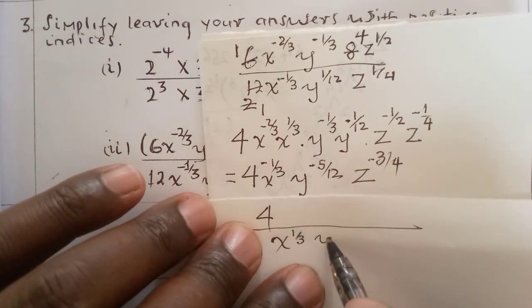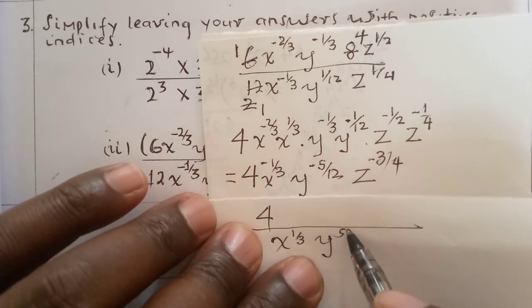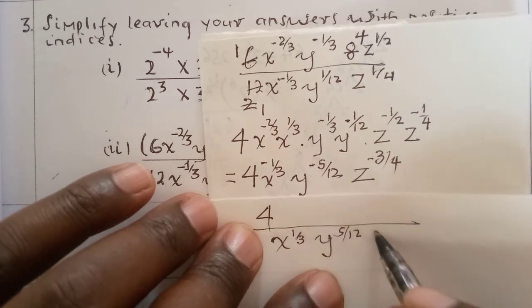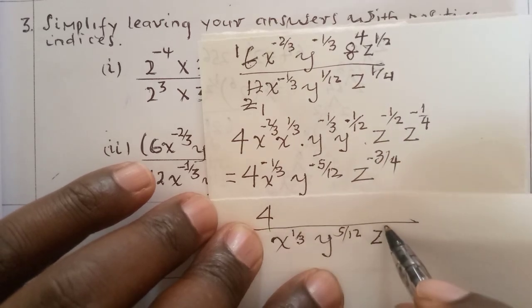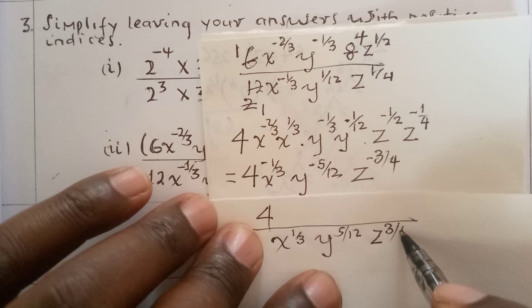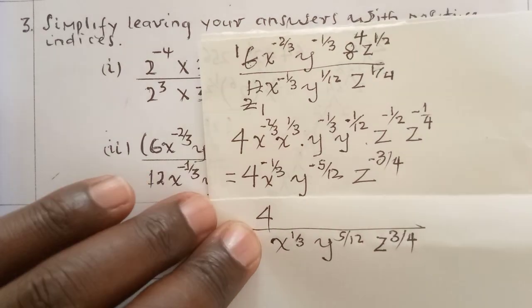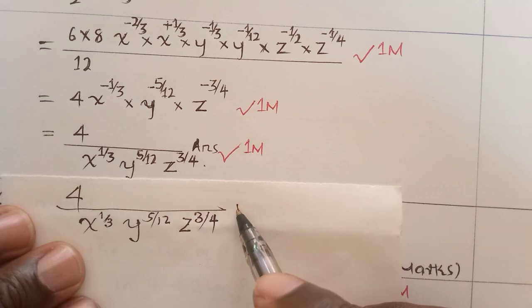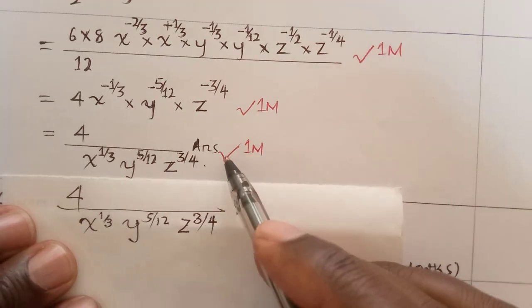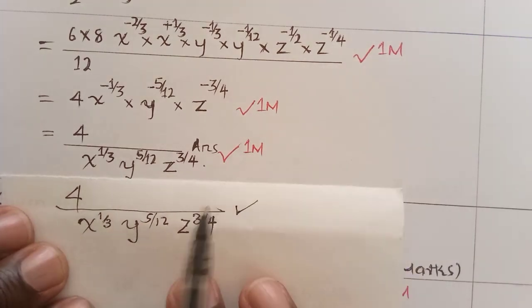You go to y, it will be 5 over 12, like that. And you go to z, it will be 3 over 4, like that. And so guys, this is your answer. You can see this one is similar to that. So that's how you go about it.